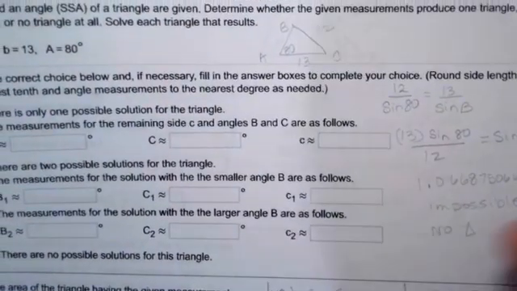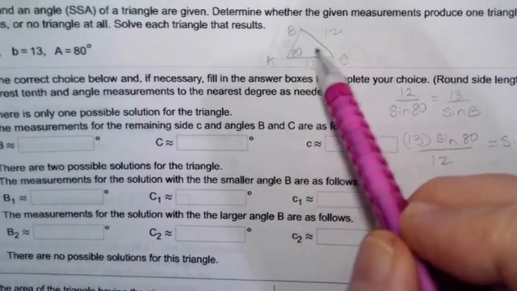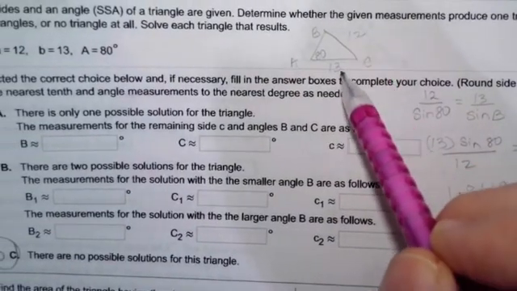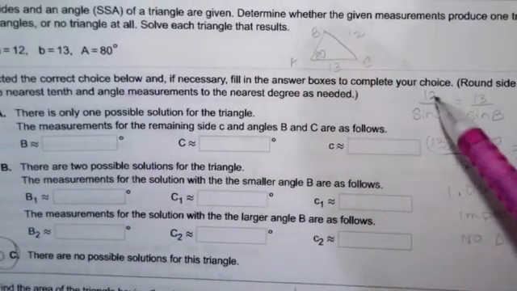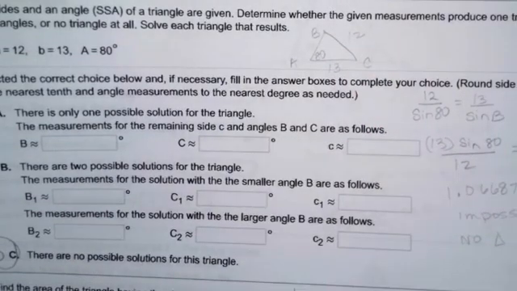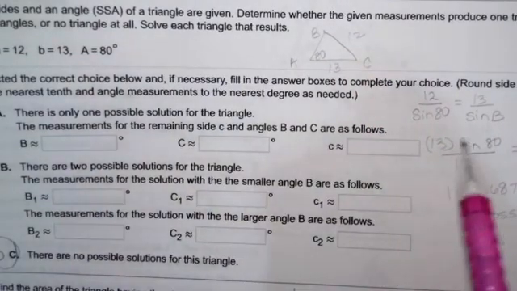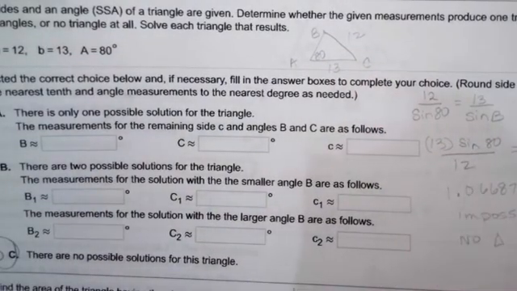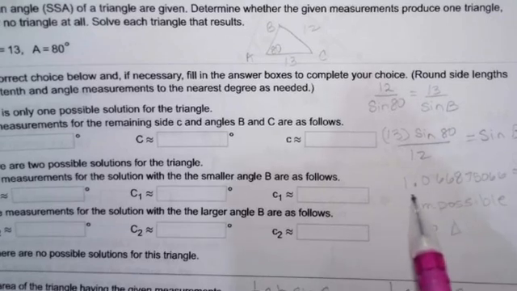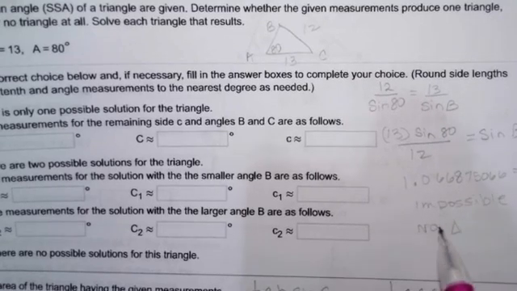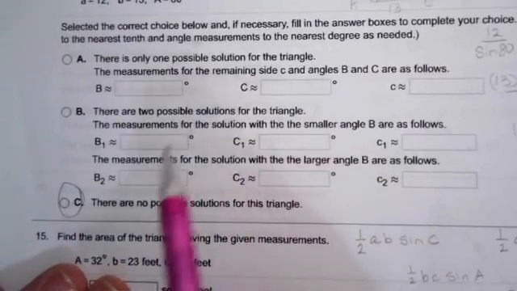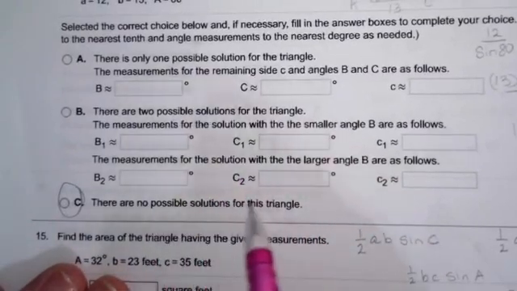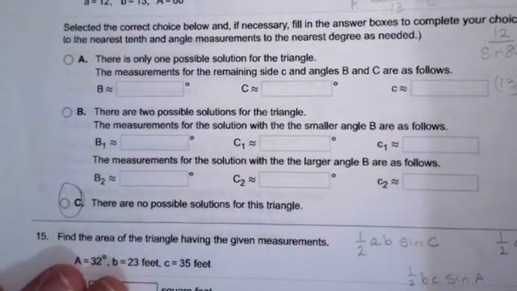Number 14. A is 80, side A is 12, side B is 13. I set my ratio. My missing value is the sine of B. I solve for the sine of B, and I get this number. It's larger than 1. That is impossible. So this is one of the situations where there are no possible solutions for this triangle.